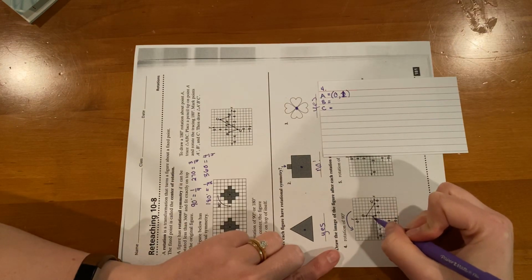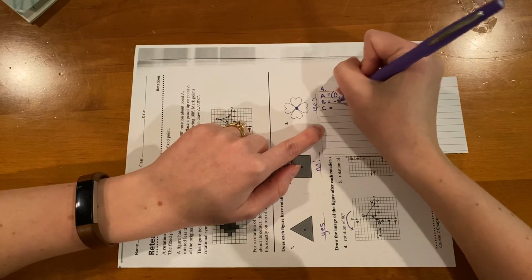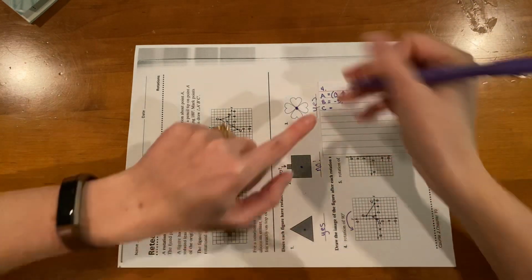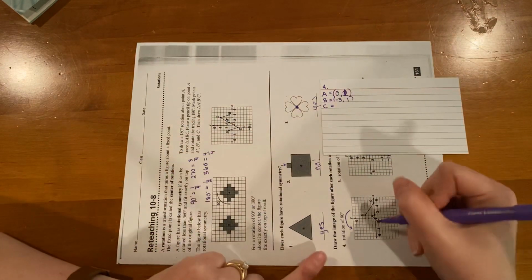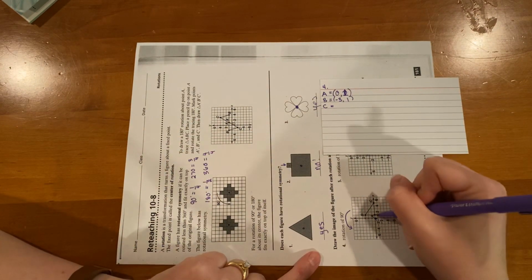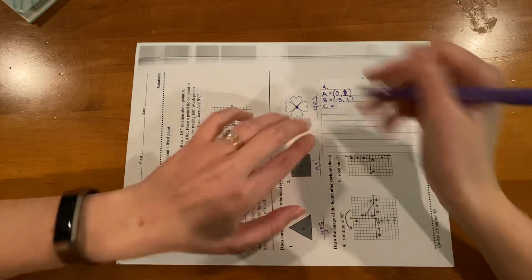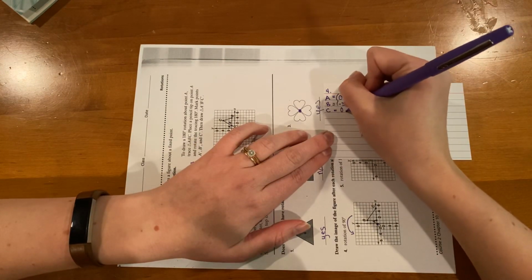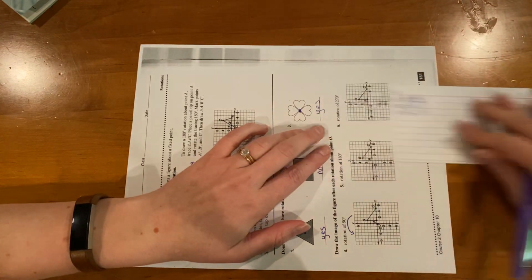B is at -1, -2, -3, -3, +1. C, X is 0, 1, 2, 3, 4, 5. C is at 0, 5 when I turn my paper a 1/4 rotation.